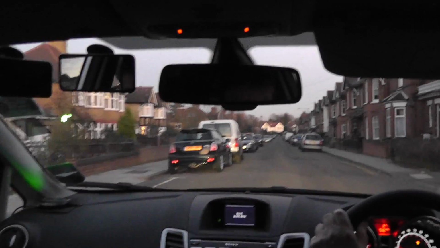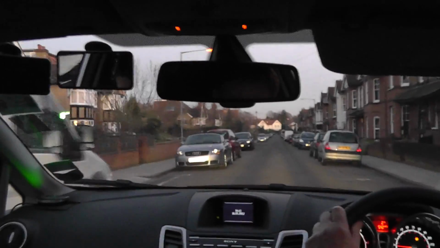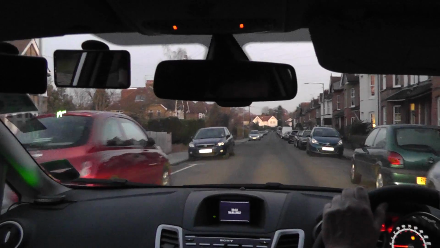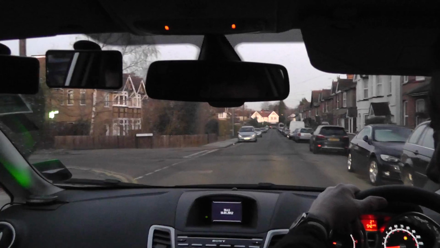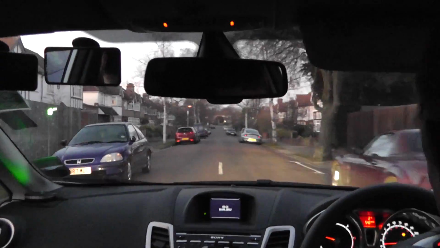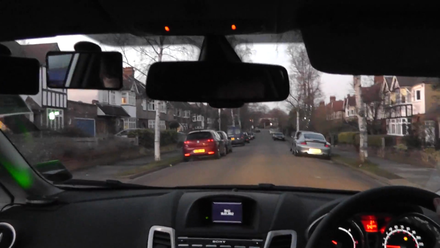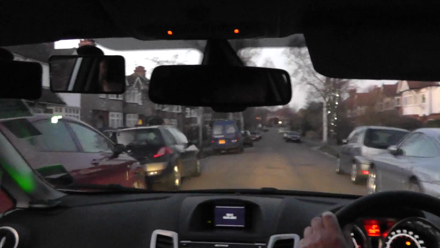And Harry, we're going to take the next turning to the left, please. We're taking the next turning to the left, please, Tony. And Harry, if you'd care to find a safe, legal, convenient stopping place somewhere down the road, on the left.